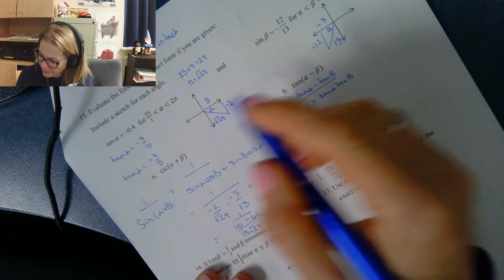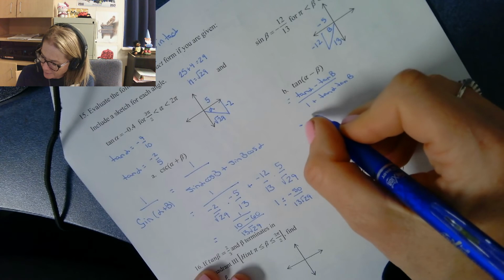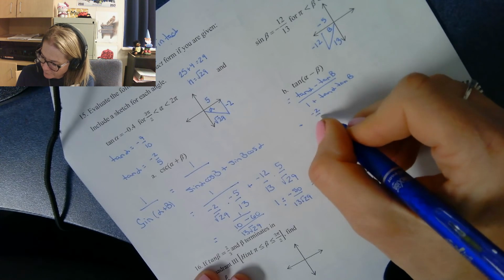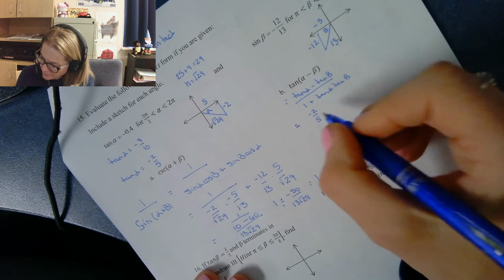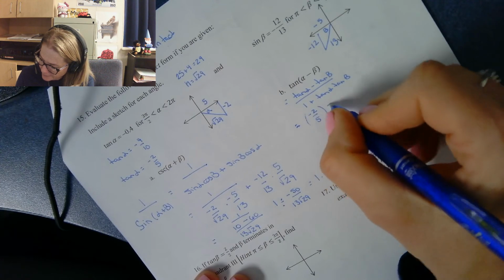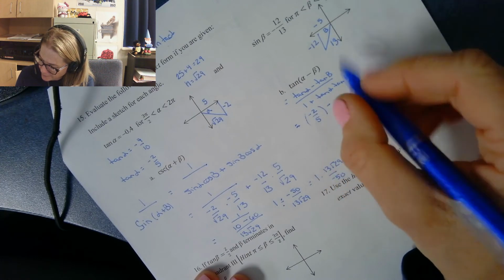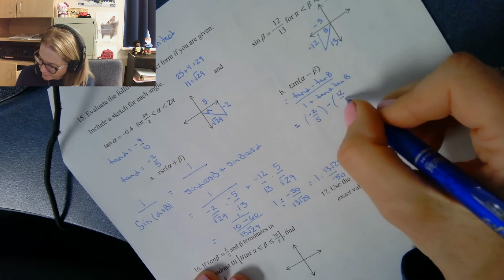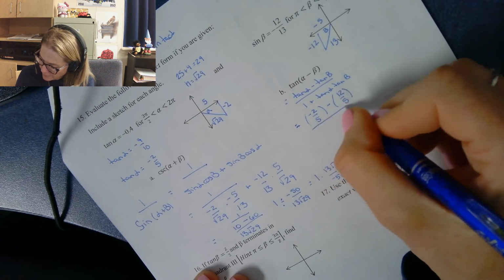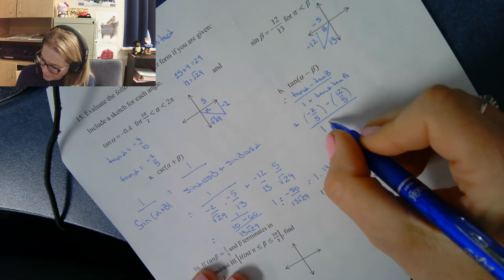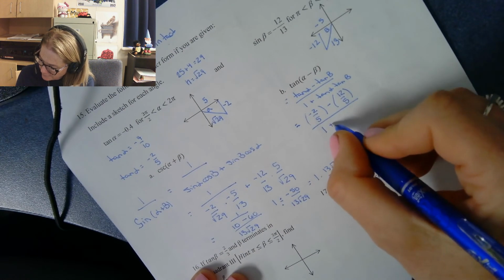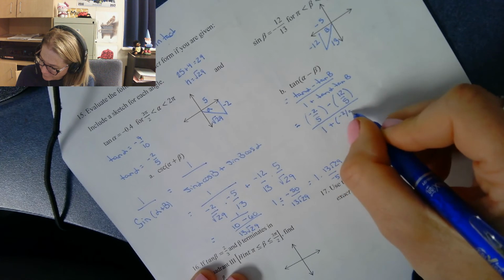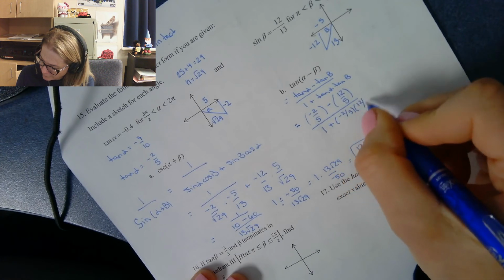Okay, so tangent alpha is going to be negative 2 over 5 minus tangent beta is going to be negative 12 over negative 5. So I'm going to go ahead and make that positive. And then all over 1 plus that negative 2 over 5 times 12 over 5.